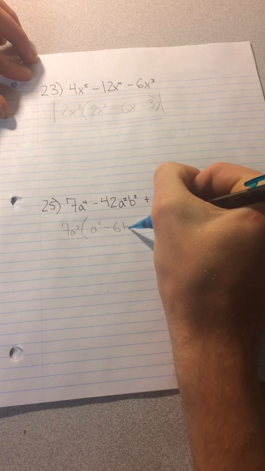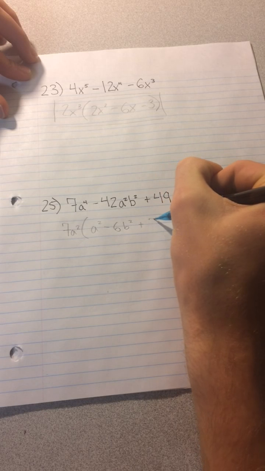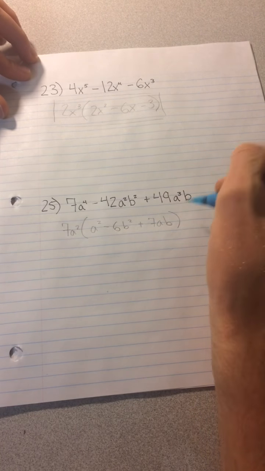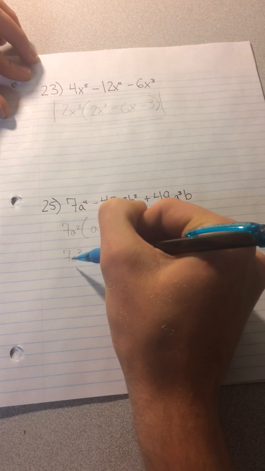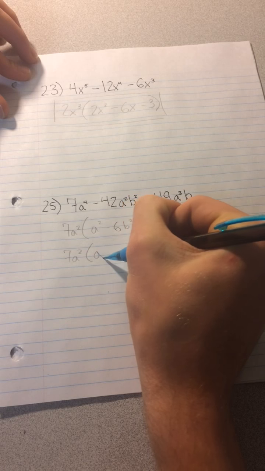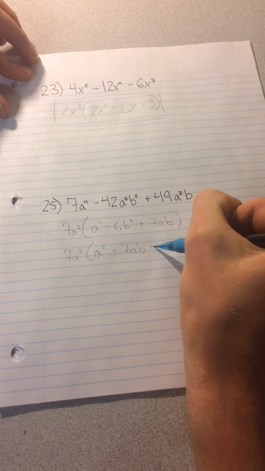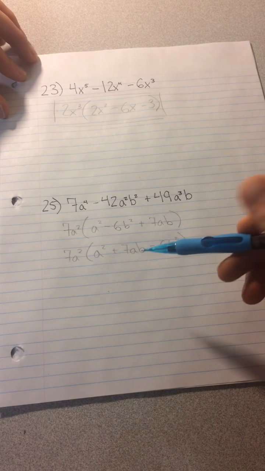minus 6b squared plus 7ab. We can also rewrite this so it would look like 7a squared times (a squared plus 7ab minus 6b squared). And that's our final answer.